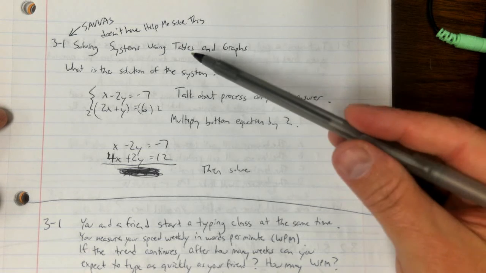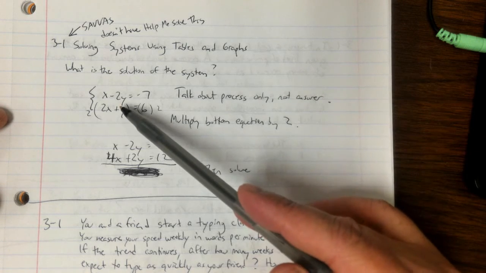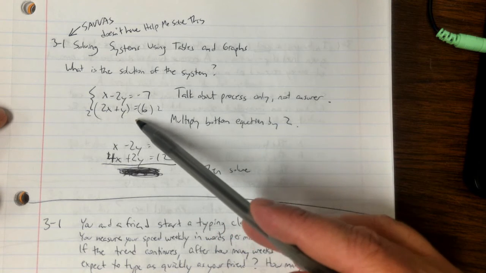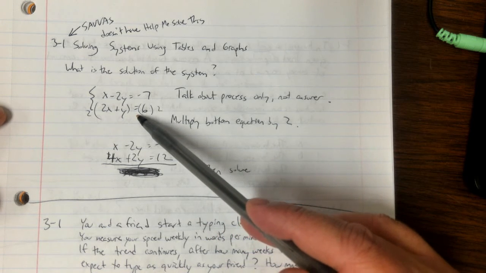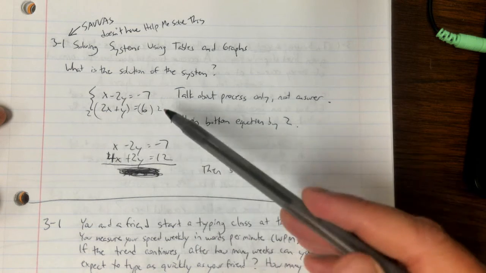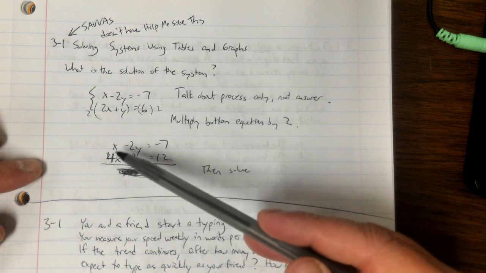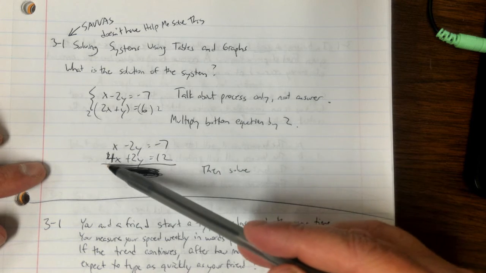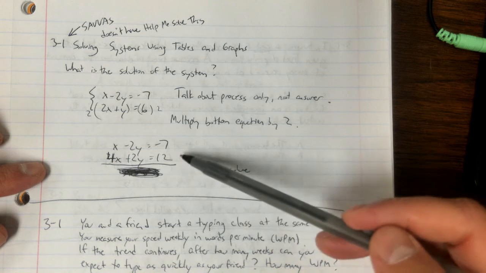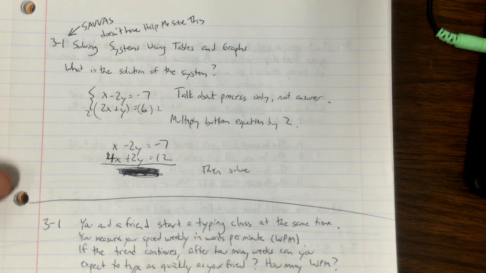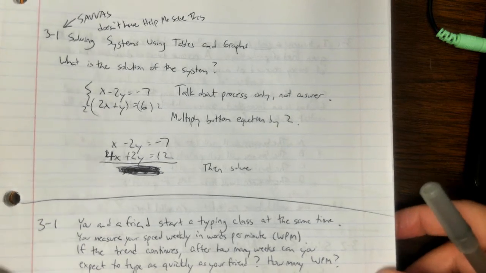So it's talking about something from 3.1 having x minus 2y equal negative 7 and 2x plus y equals 6. What I would do is try to cancel my y's just by multiplying by 2. So I get x minus 2y equal negative 7 and 4x plus 2y equal 12. From there you need to solve it on your own. Just do what we did before.